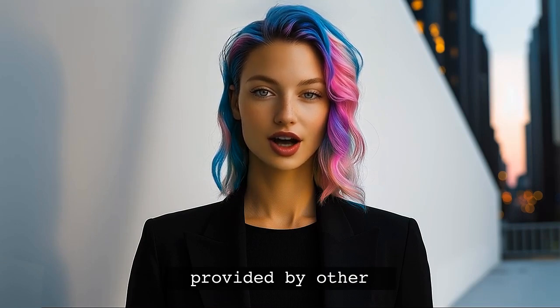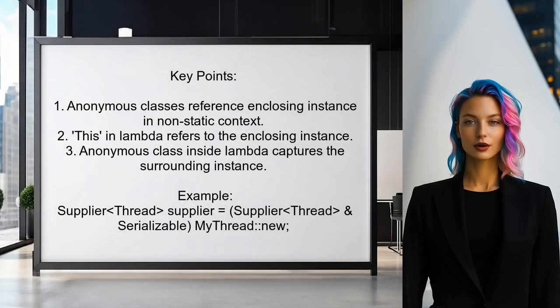Now let's look at the answers provided by other users. This user explains that anonymous classes always reference their enclosing instance when created in a non-static context. In the case of a lambda, the this keyword refers to the enclosing instance, not the lambda itself. Therefore, if you have an anonymous class inside a lambda, it captures the instance of the surrounding class, which can lead to serialization issues if that instance is not serializable.